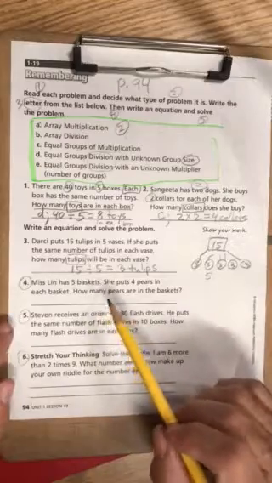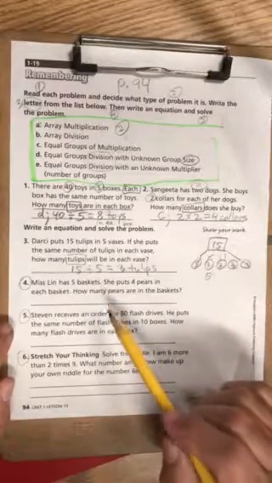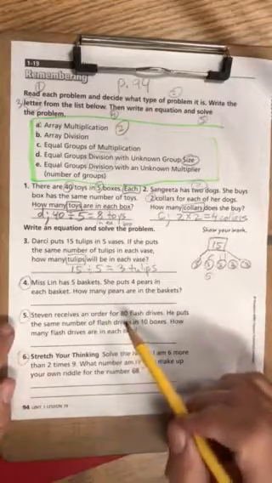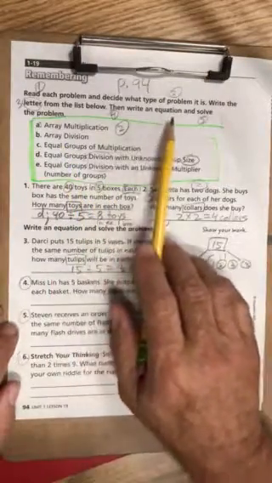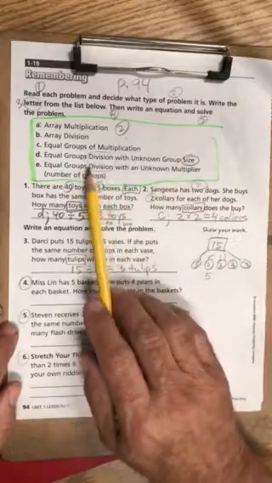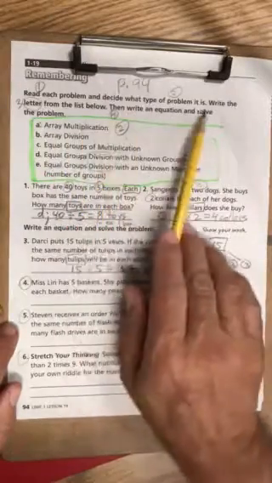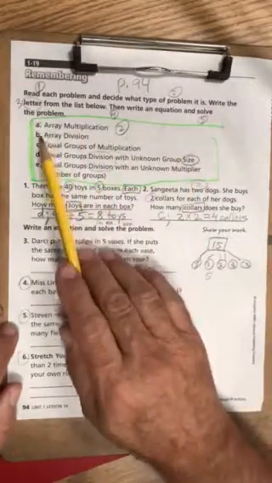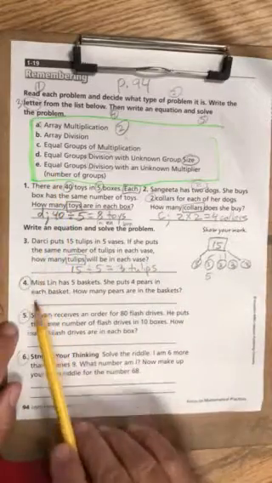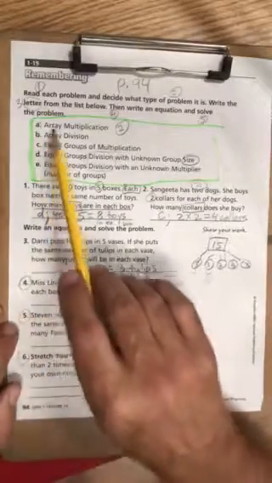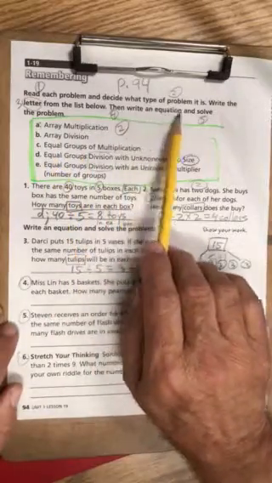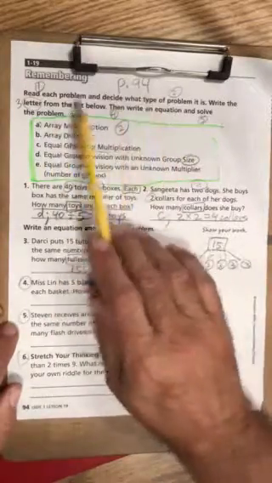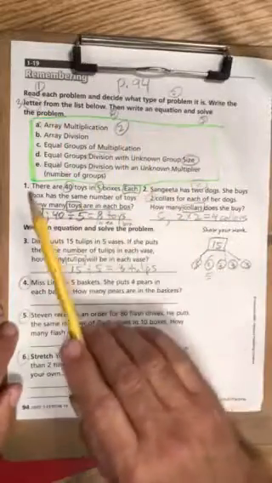Word problems again, Unit 1, Lesson 19. The students are to read each problem and decide what type of problem it is. Once you decide, you put the letter in the answer blank, and you choose from this list. Then you write an equation and solve the problem. As you can see, I numbered the 5 things they have to do.